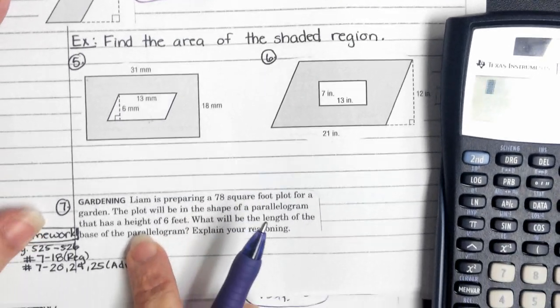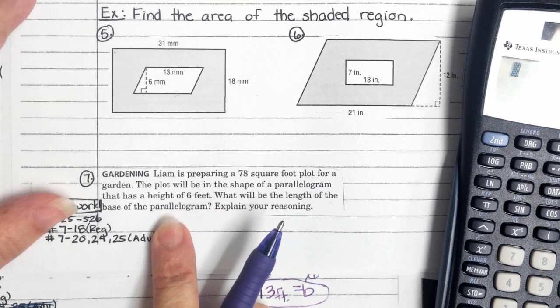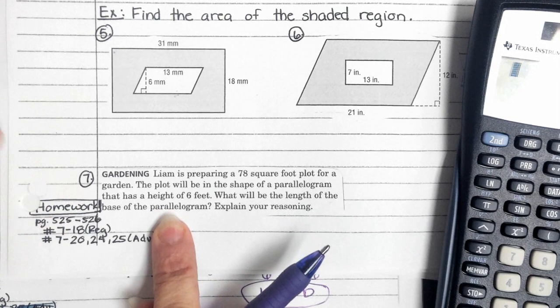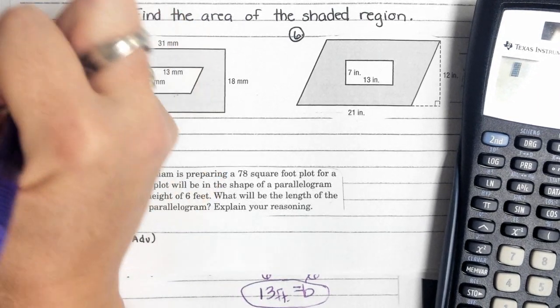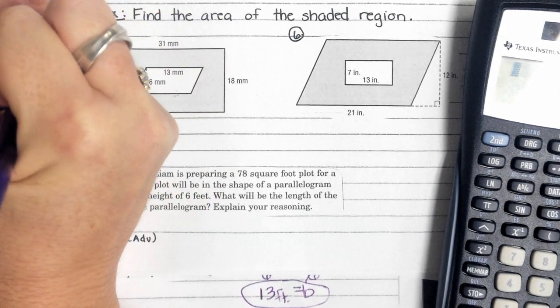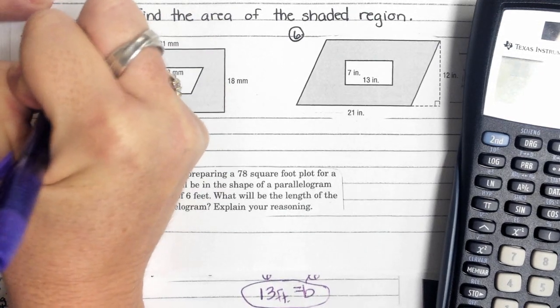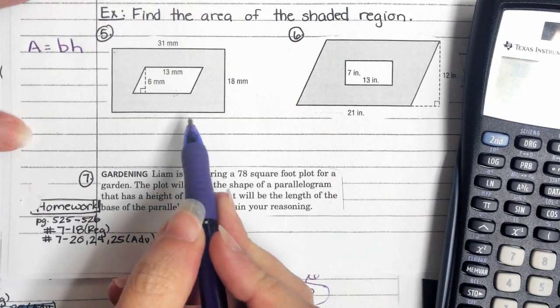Okay, so starting out, what is the formula for the area of a rectangle? This is 5th grade. Area equals what? BH. It's the same thing, right? BH. So, my base is what?